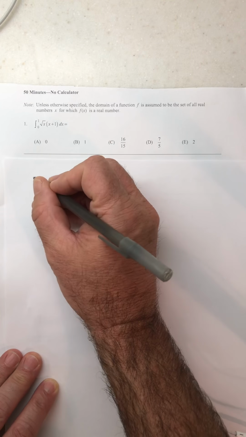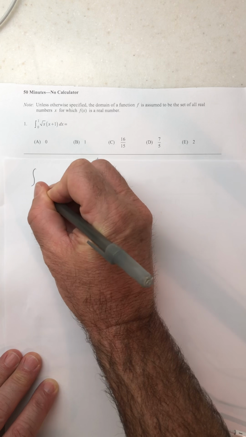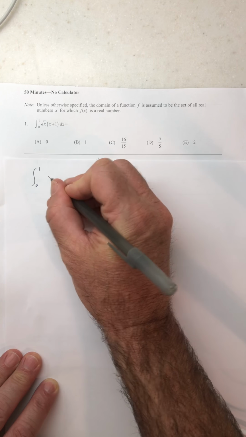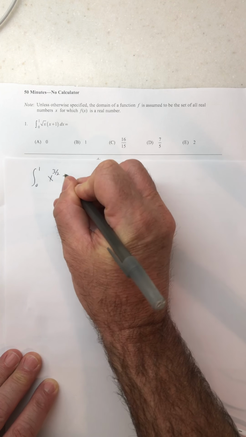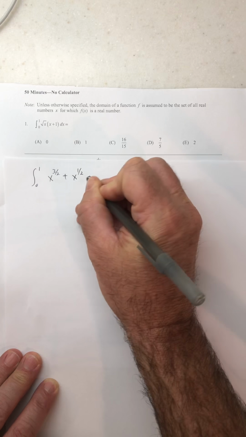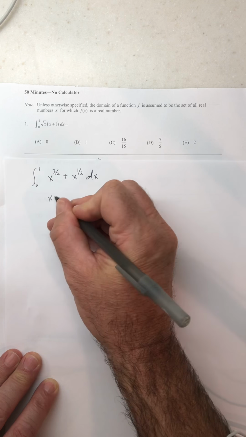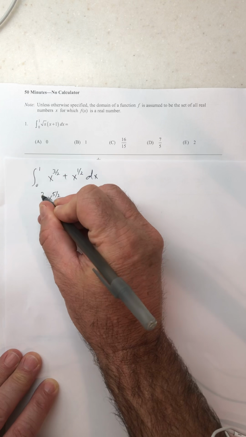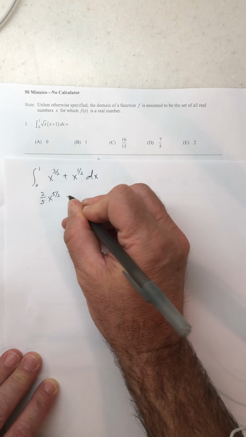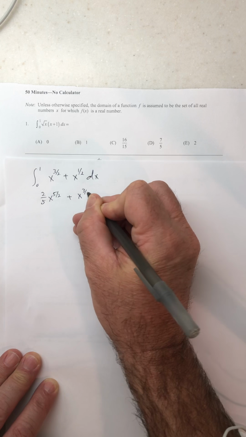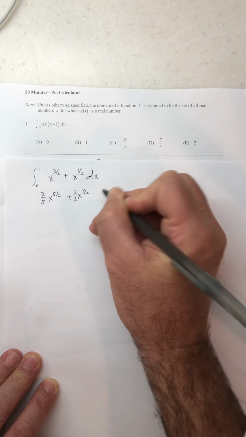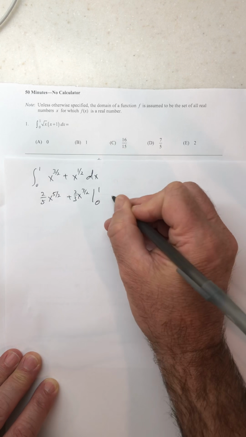So number one, we've got an integral, and what I want to do first is simplify. So I'm going to get x to the 3 halves plus x to the 1 half. And my antiderivative is going to be x to the 5 halves with a coefficient of 2/5 plus x to the 3 halves with a coefficient of 2/3 evaluated at 0 and 1.